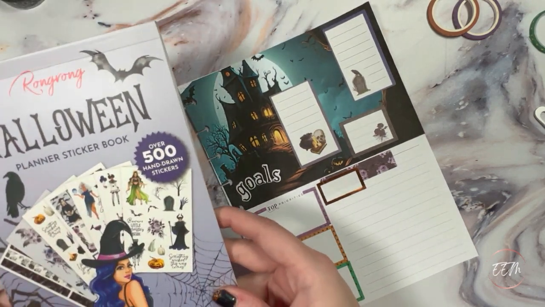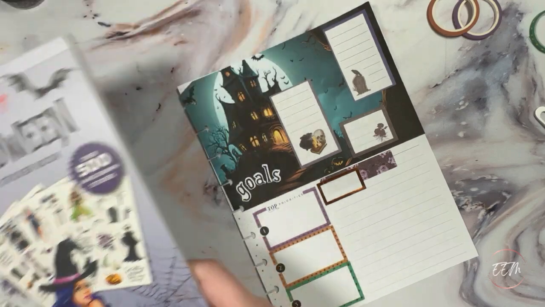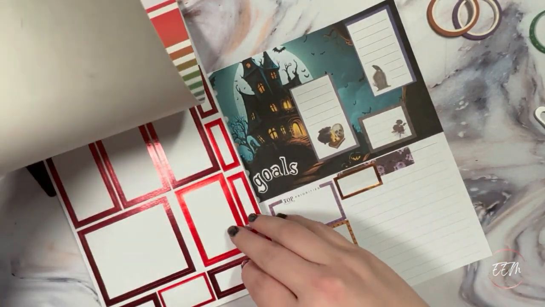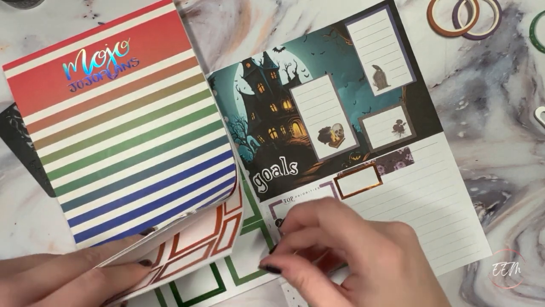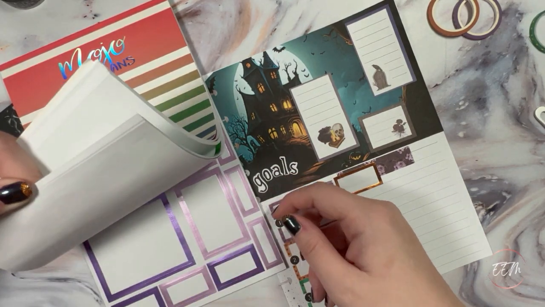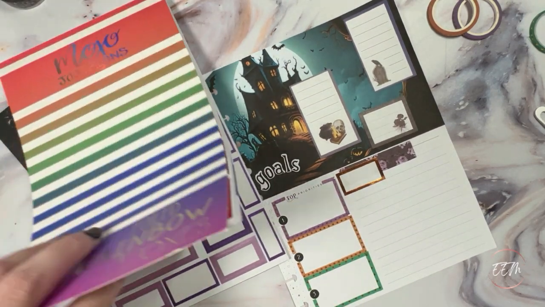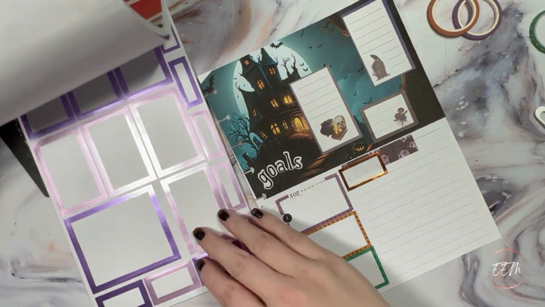And so now we're going to close our Halloween planner sticker book for now. And then we're going to pop back over to our Mojo Jojo plans. And I'm going to flip through to the purple boxes and see which skinny ones we still have available to us.